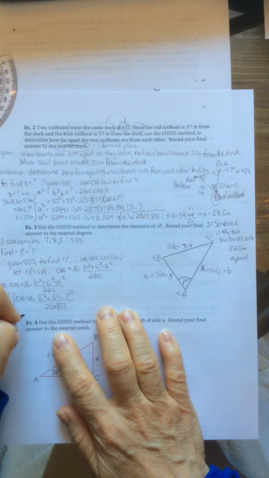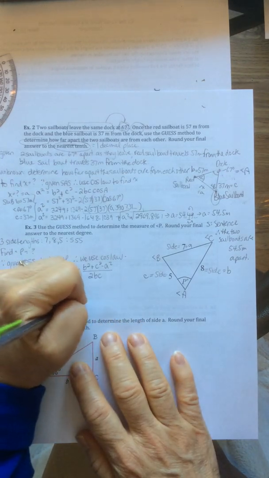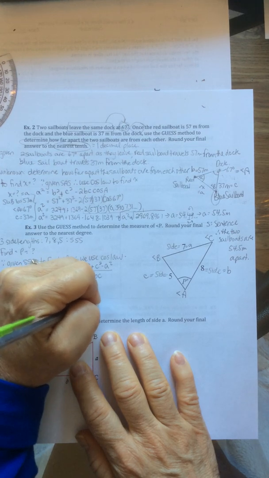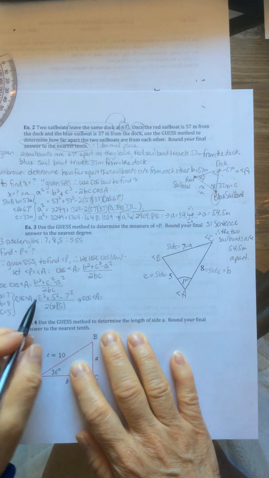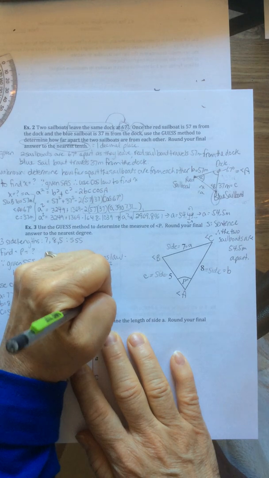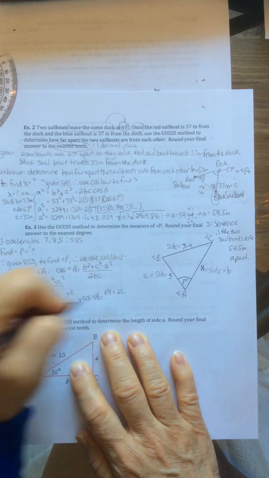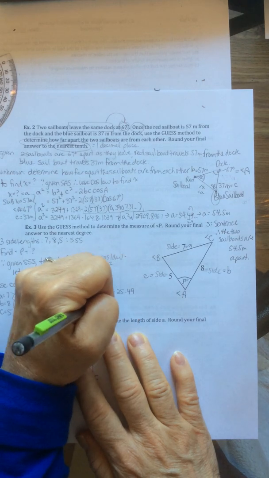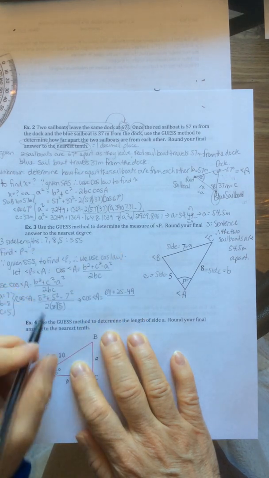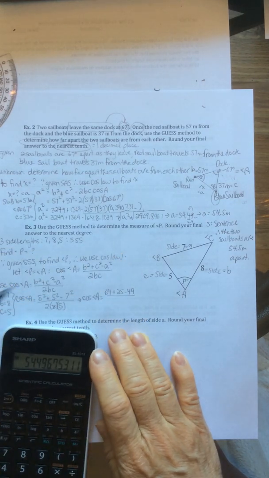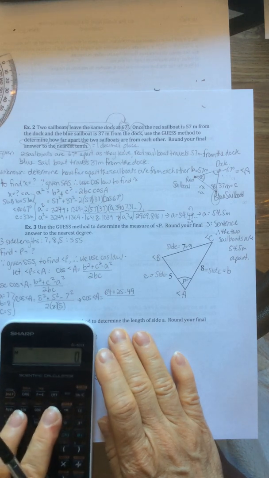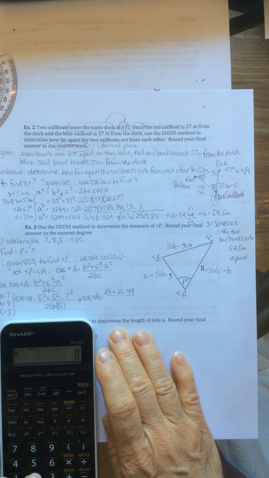Okay? So we have the cos of angle A is equal to, that's 64, that's 25, so 64 plus 25 minus 49, all divided by 2 times 8 times 5. Well, I know 8 times 5 is 40 times 2, that should be 80.